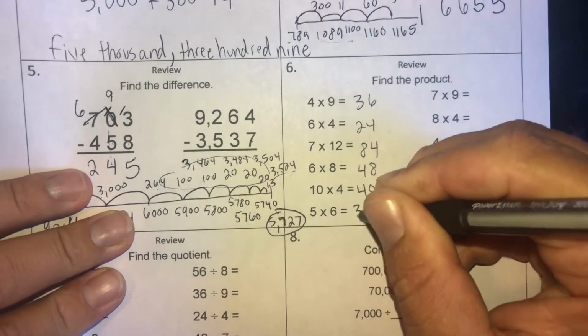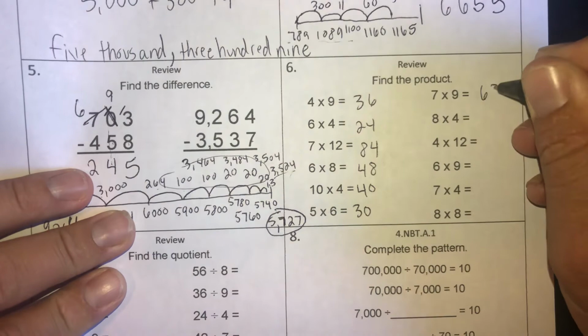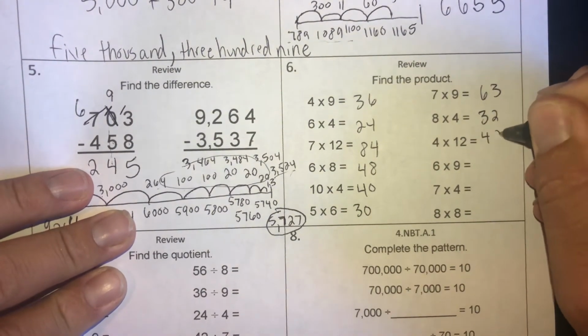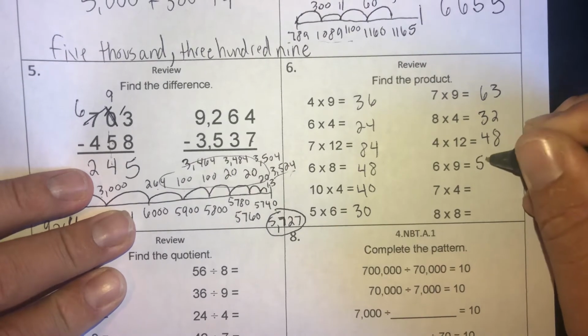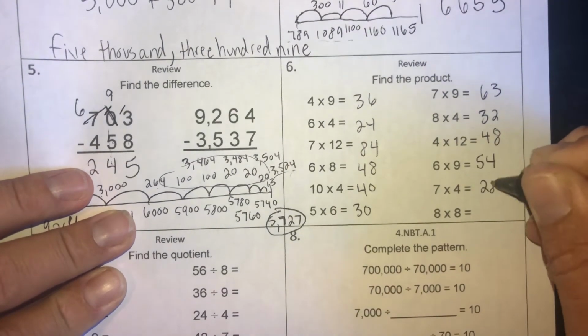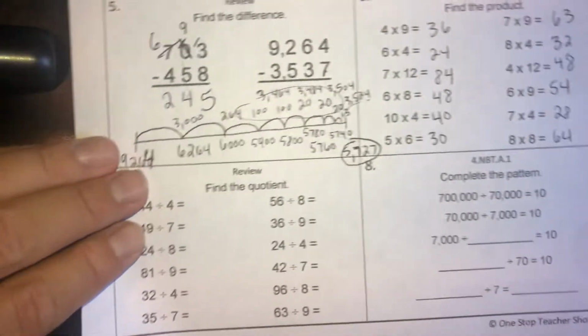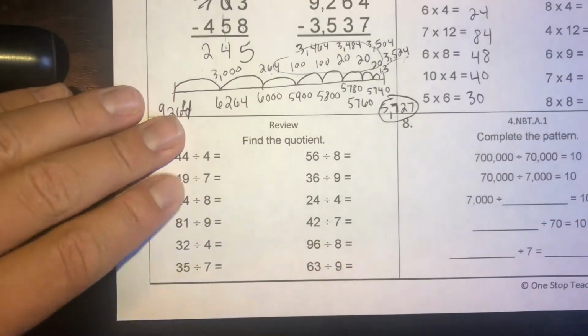Let's see, 36, 24, 84, 48, 40, 30, 63, 32, 48, 54, 28, and 64. Find the quotient.